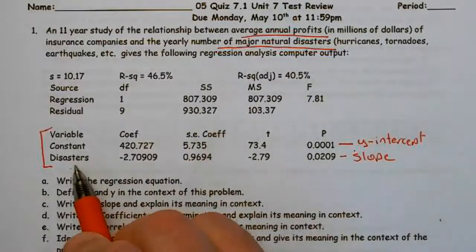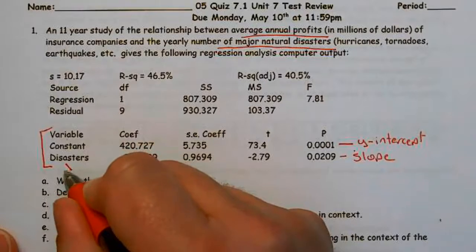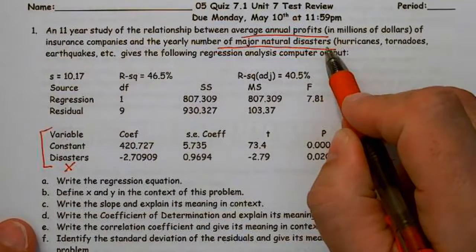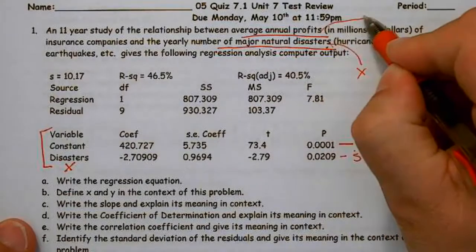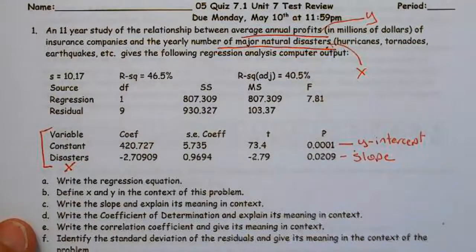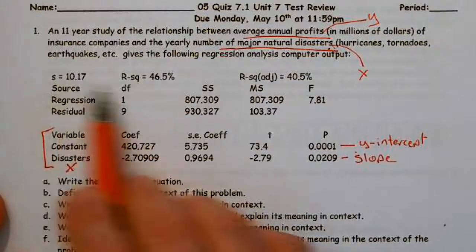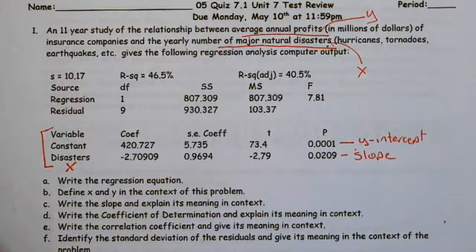Now, this tells me disasters. That also tells me what my X is. So I know that X is my number of major disasters. That's X. And profits is going to be my Y. Okay, the other thing that I notice is I have an S here and an R squared, etc. So I have lots of information up here, and I'm going to probably need to be using most of it.